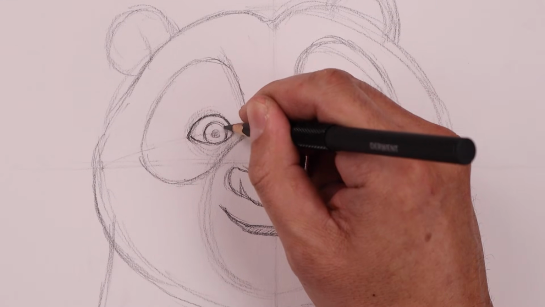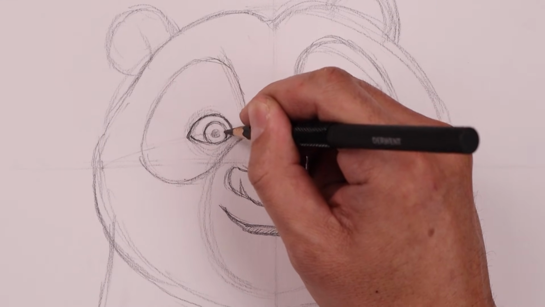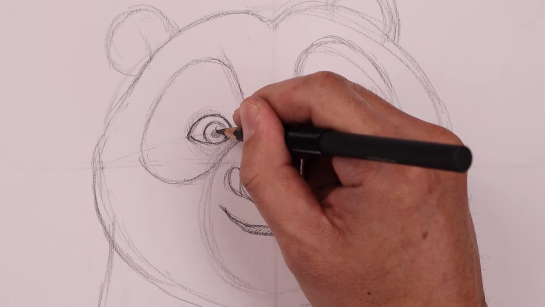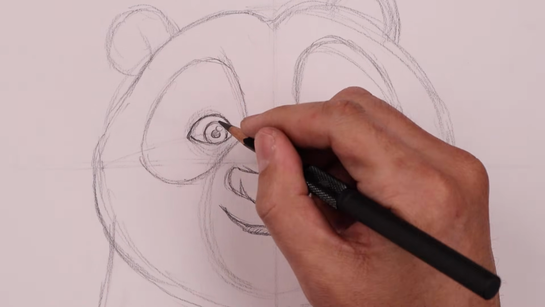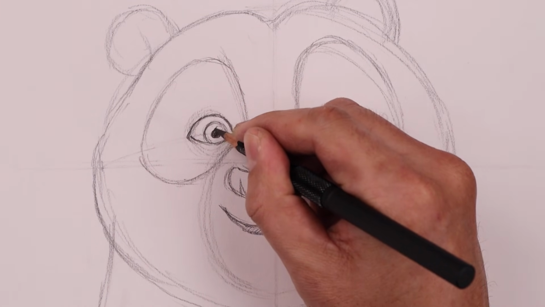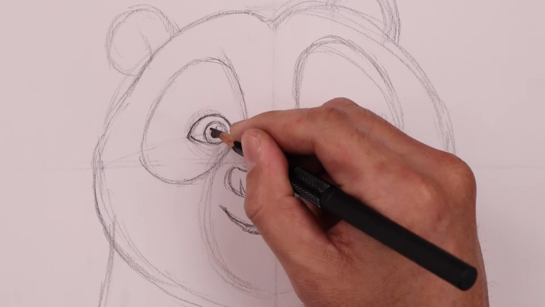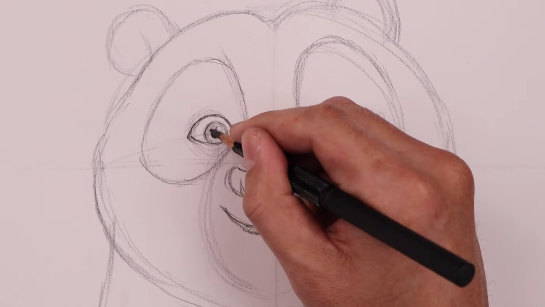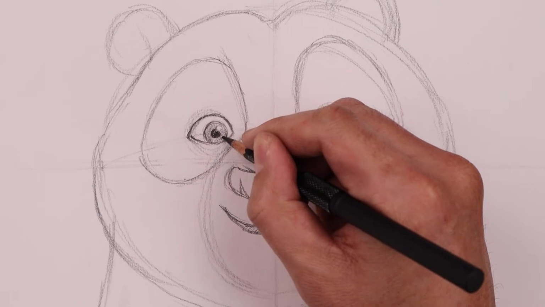Now once we're happy with the proportions of our drawing, we'll go in and add some more contrast. Also adding a little highlight inside the eye on the top right. Enhancing the pupil. And just adding a light shade to the inside of the iris going around that highlight.